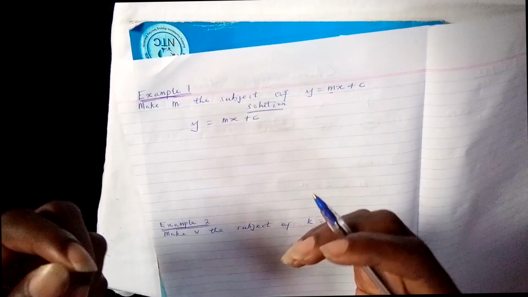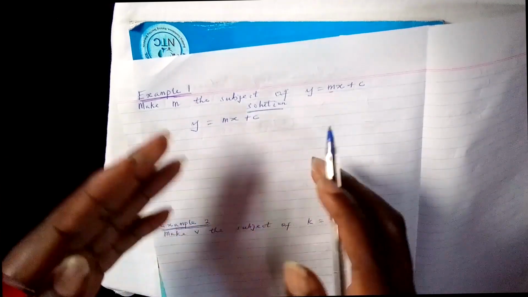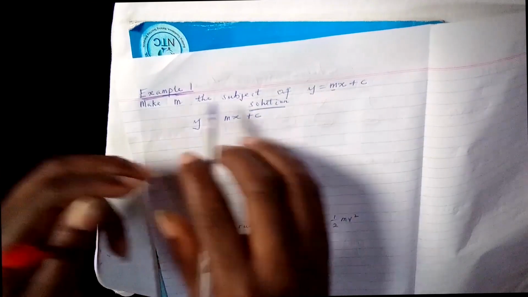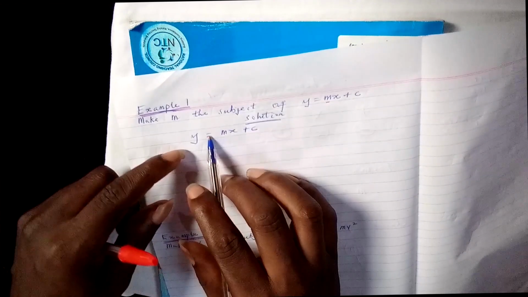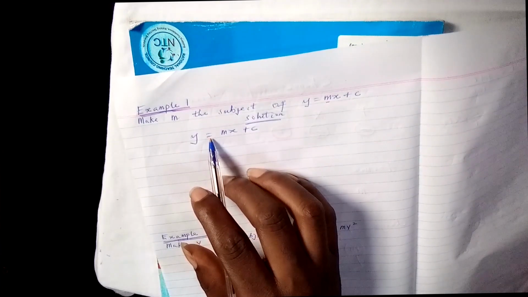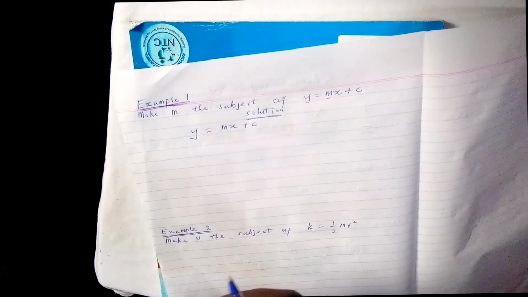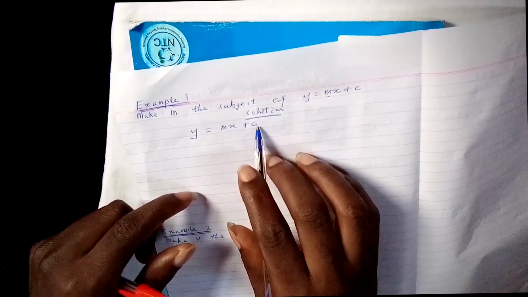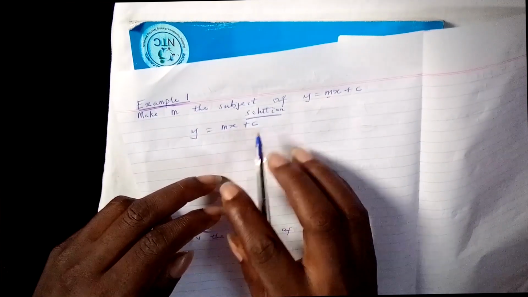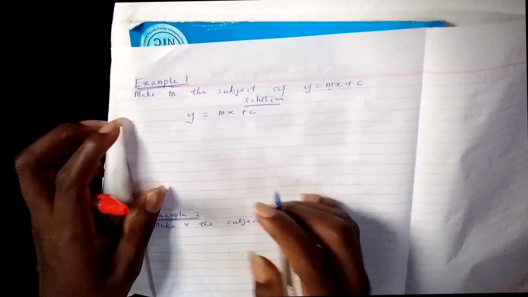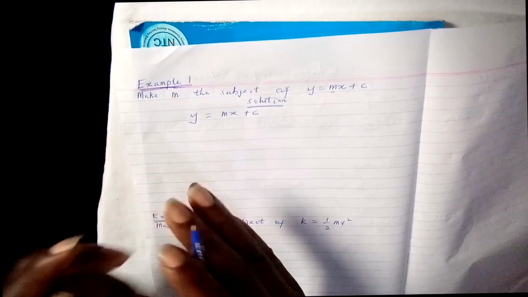In other cases, they say we should transpose c to the other side of the equal to sign, that is to the left hand side. But in proper terms, we are supposed to find the inverse of c, and the inverse of positive c is negative c. So in an equation, whatever you do to the left hand side, we do to the right hand side as well.